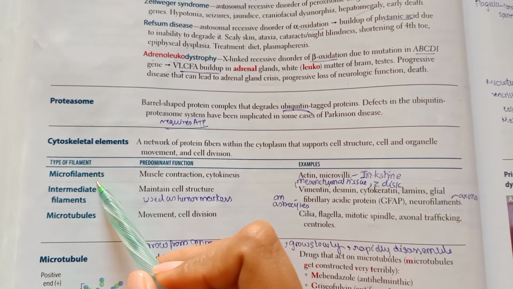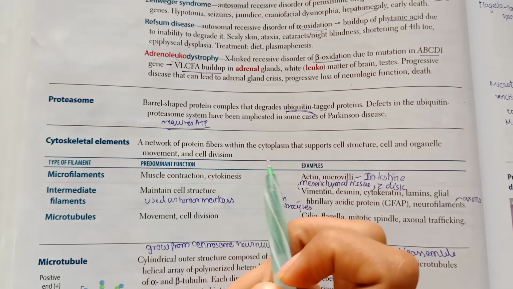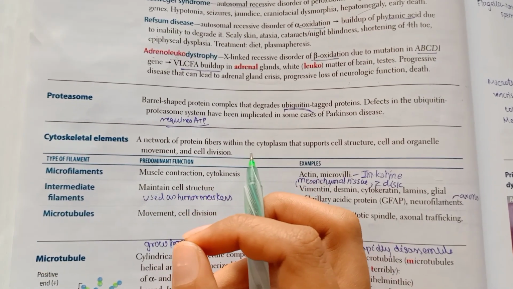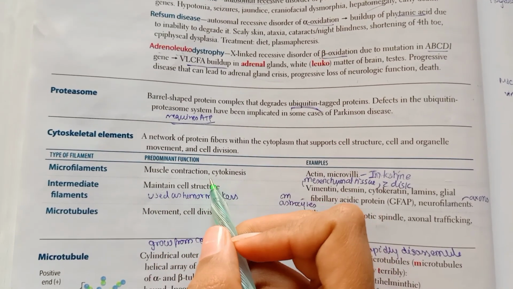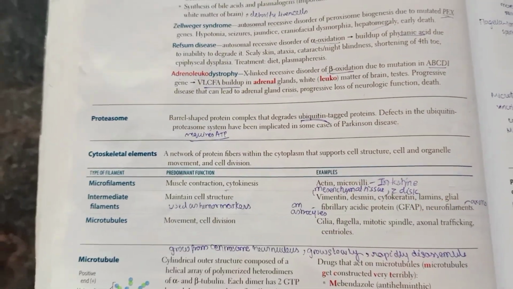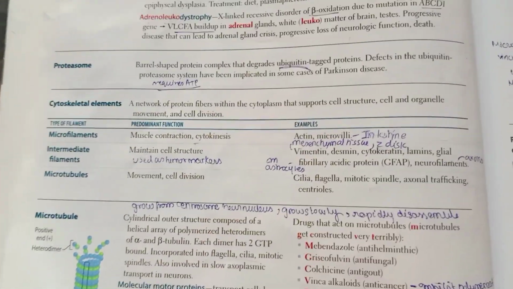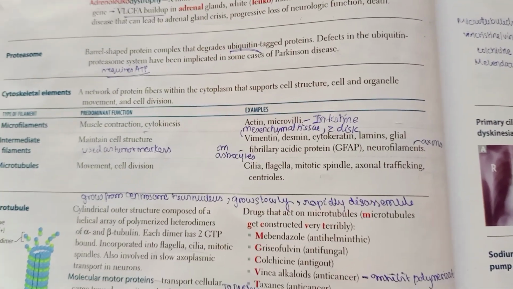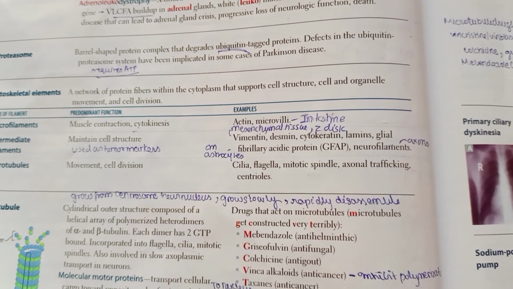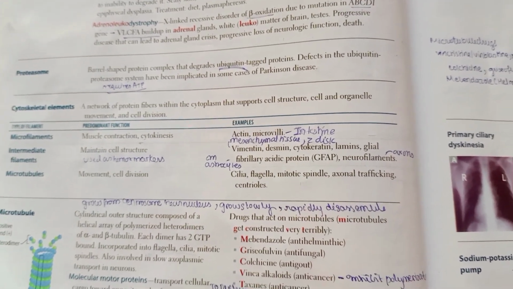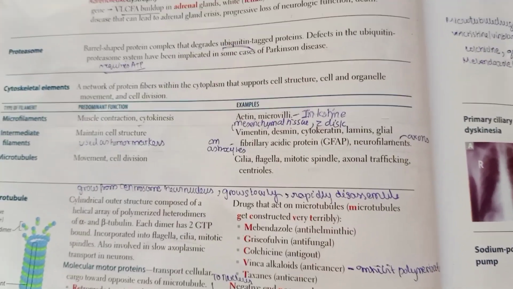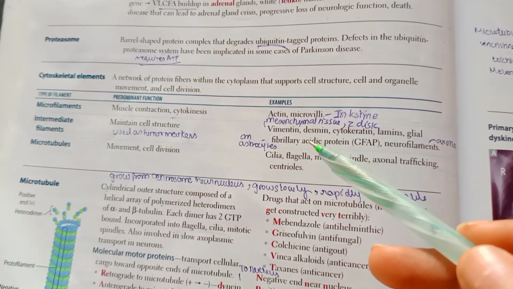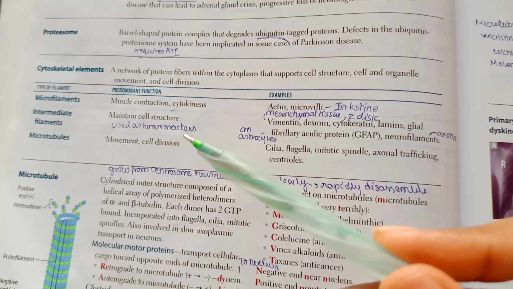Microfilaments are like actin and also microvilli. Actin is useful for muscle contraction, microvilli in the intestine for absorption, and also for cytokinesis, actin is useful. Next, coming to intermediate filaments. These are like vimentin, desmin, cytokeratin, lamin, glial fibrillary acidic protein, and neurofilaments. All these examples are useful to maintain the cell structure.